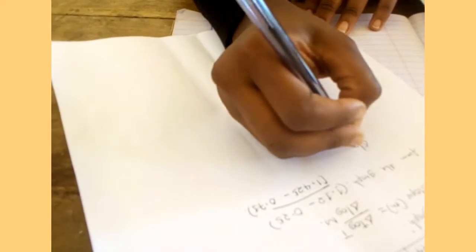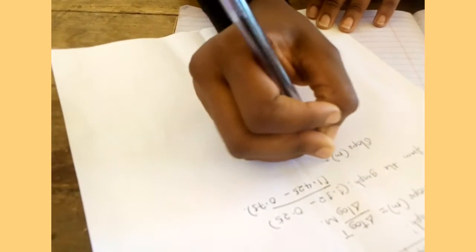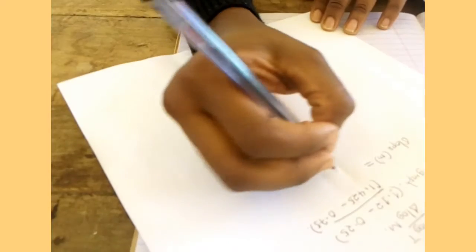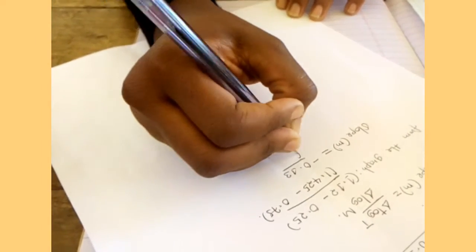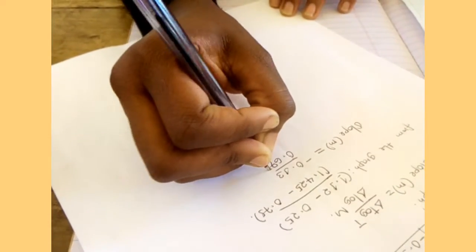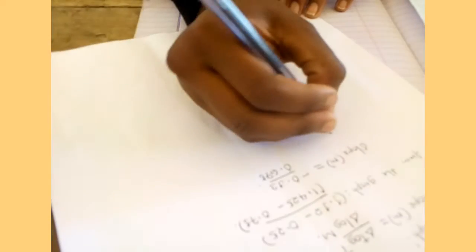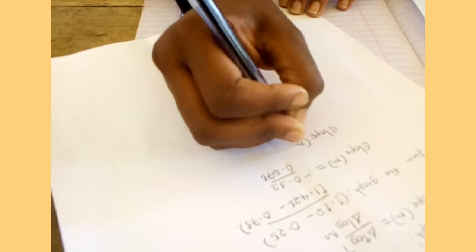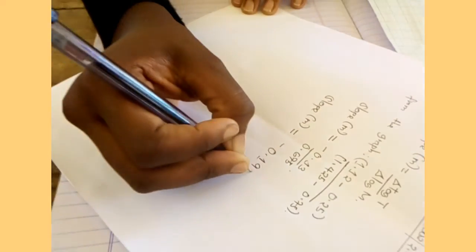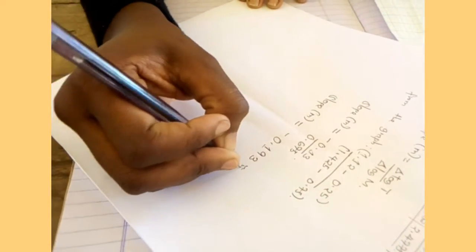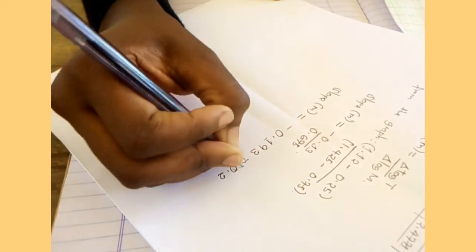So our slope m is equal to negative 0.13 divided by 0.65675. So our slope m will be equal to negative 0.193, which is approximately 0.2, negative 0.2.